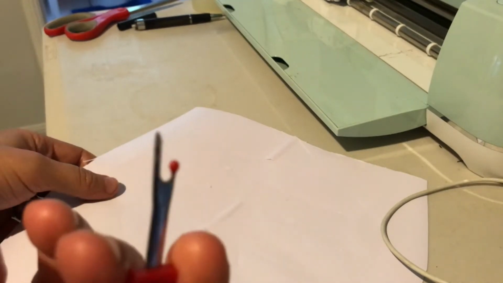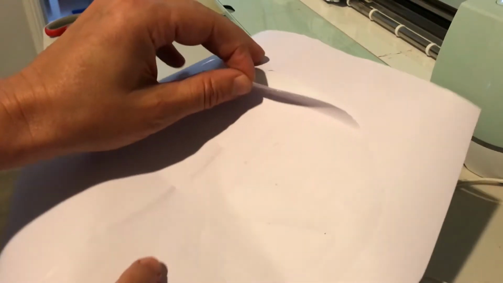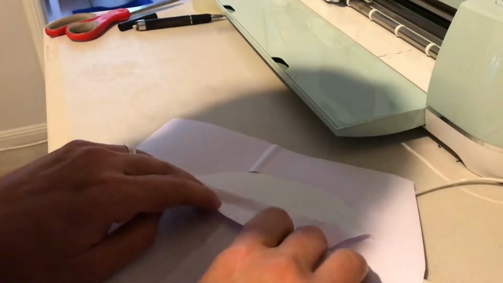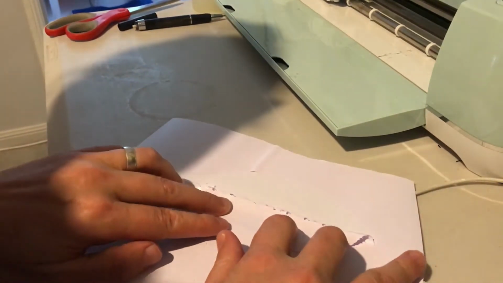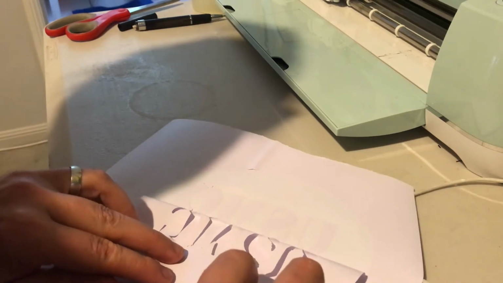Okay. So I've got this little tool. You can use tweezers or just some kind of stick tool to get this vinyl up off the paper. And so I'm going to get the skull off of here, and I want it to leave my lettering there.